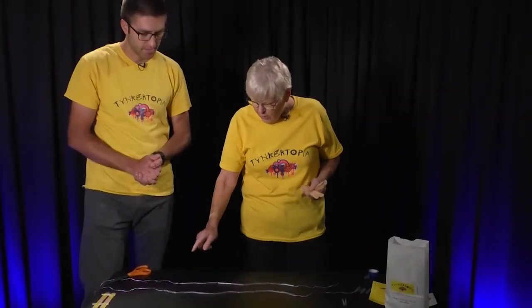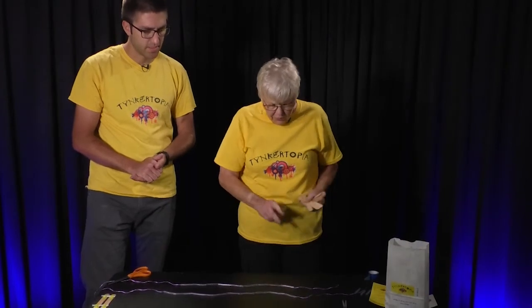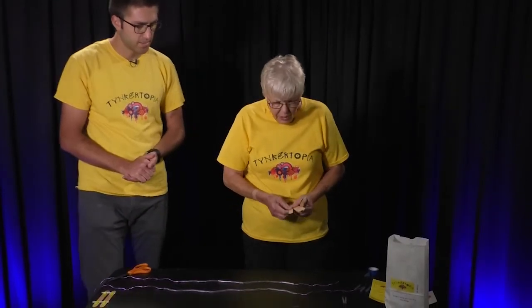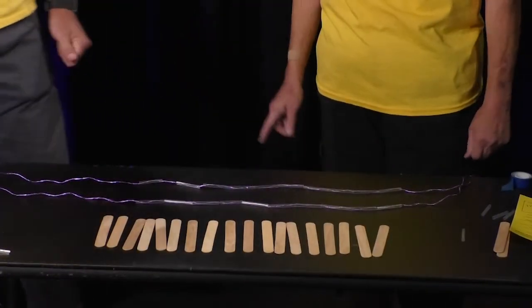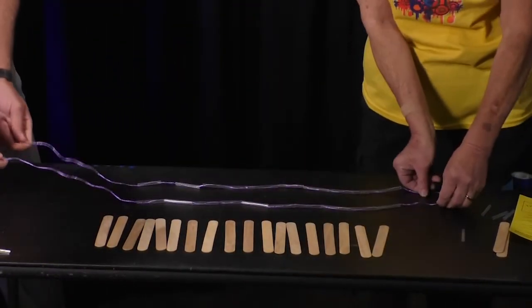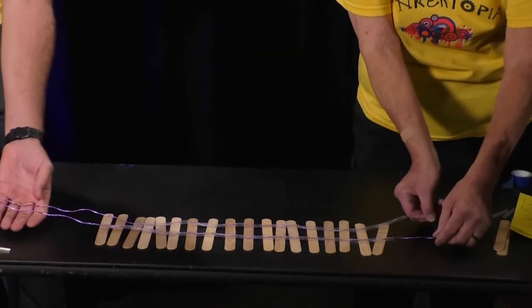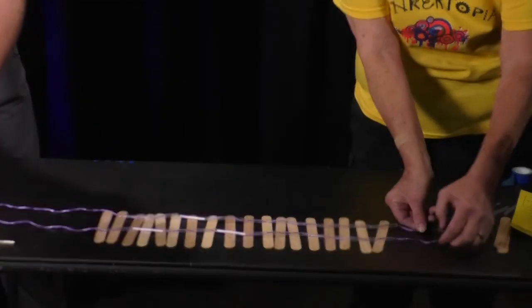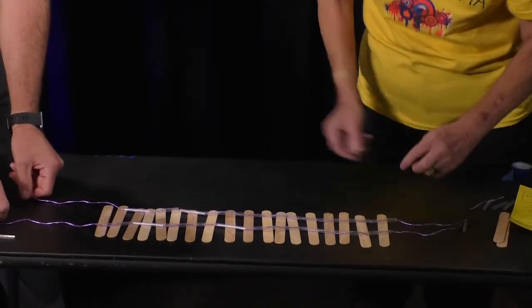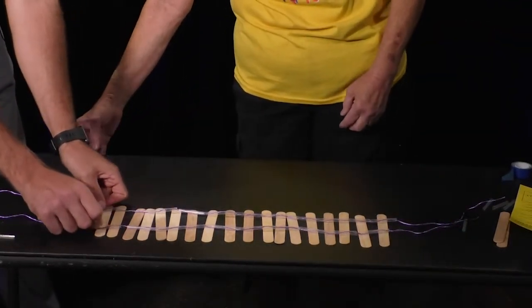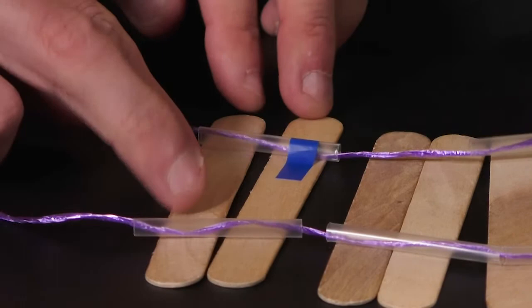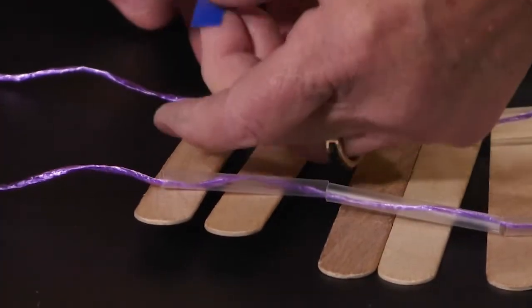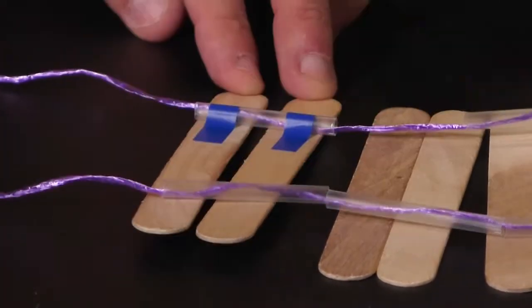Now that we've got our 10 small straws on the string, our next step is to lay out our popsicle sticks. Next step is to take our string and our straws and bring it over on top of the popsicle sticks. And we already have some tape all ready. I'm going to tape that one right here, and then I'll go ahead and tape that one right here.